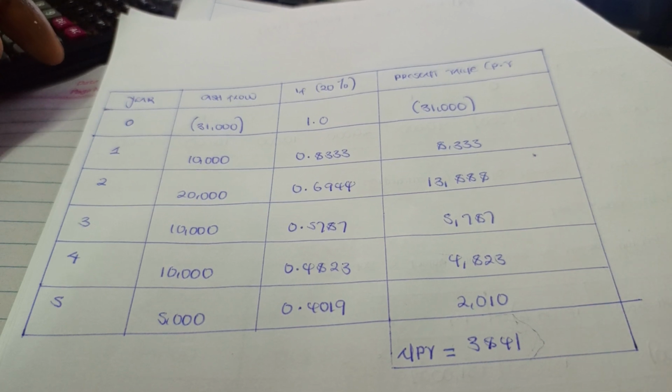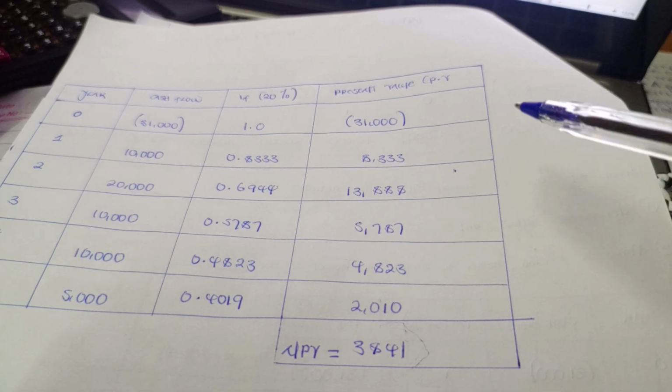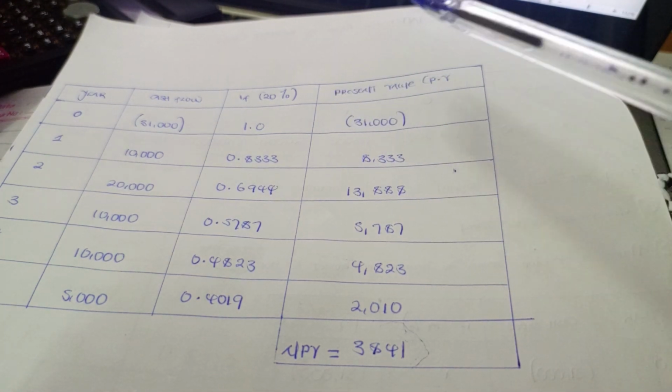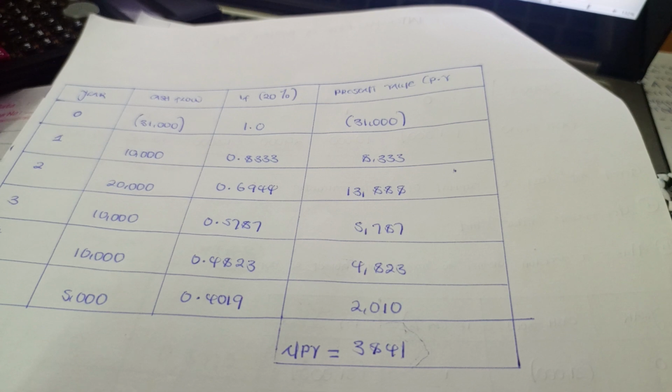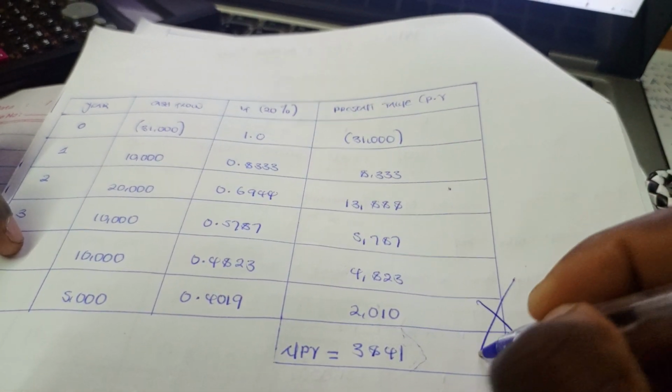Remember, this is a trial and error, but with me, I will specifically use 27. Why? Because I love increasing my discount factor with a higher margin. So if we use 27, let us again draw the net present value. So this box has become invalid.